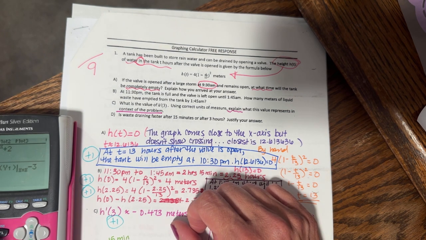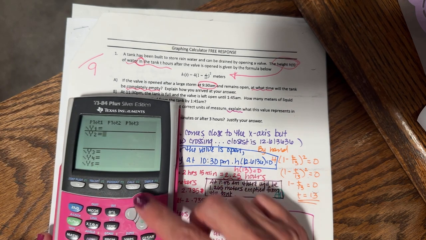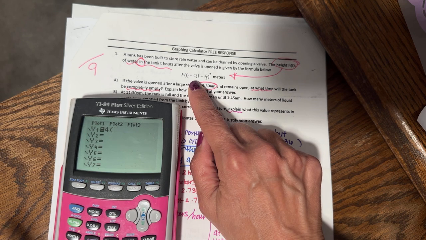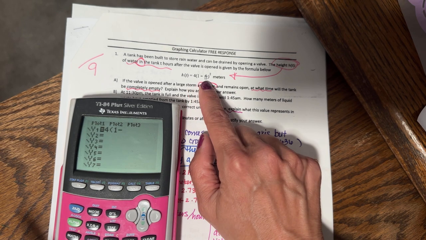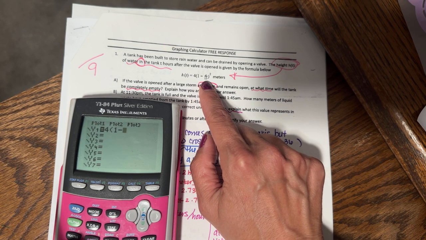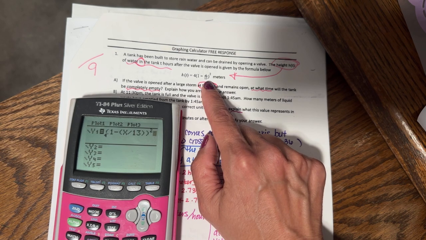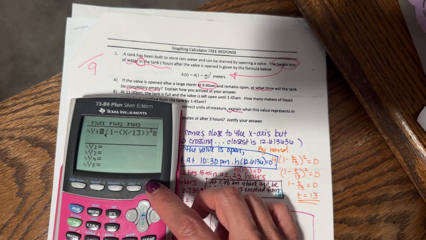So we need to hit our y equals button. I'm just clearing out what I have in there already. And I need to type in the original function. So 4 times 1 minus, I need parentheses around that, x over 13. Close the parentheses, close parentheses again, squared, and there it is. Okay, and then I'm going to hit graph.